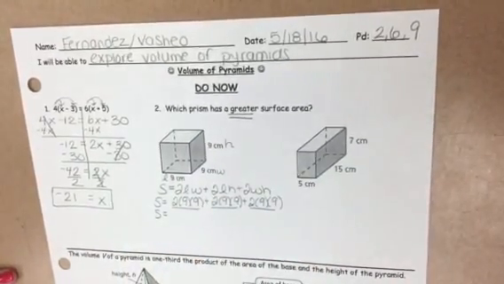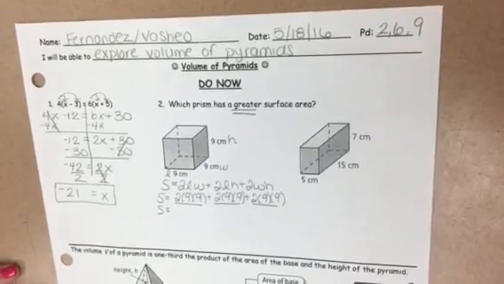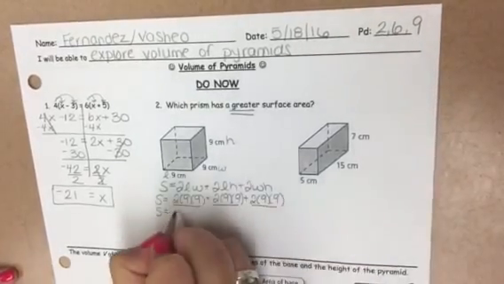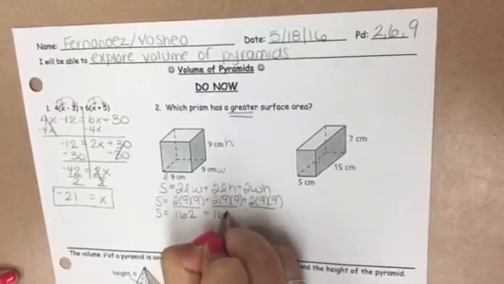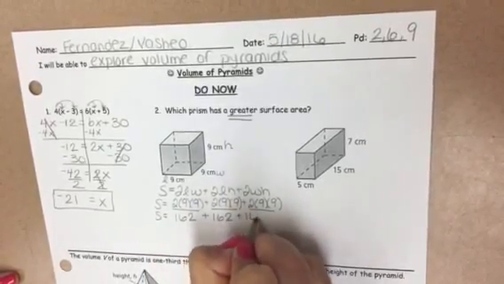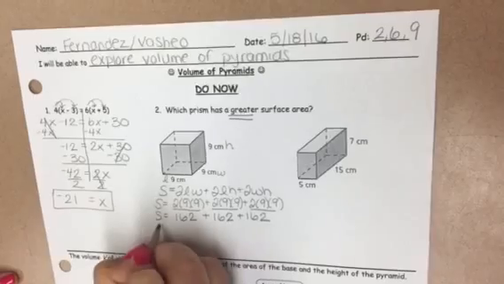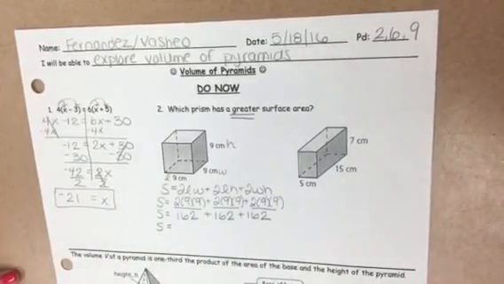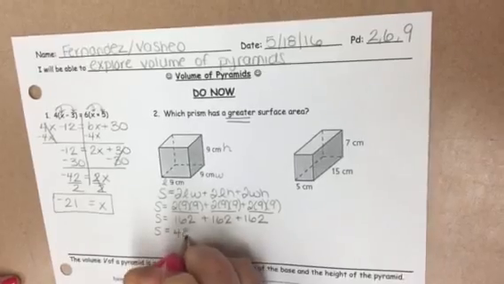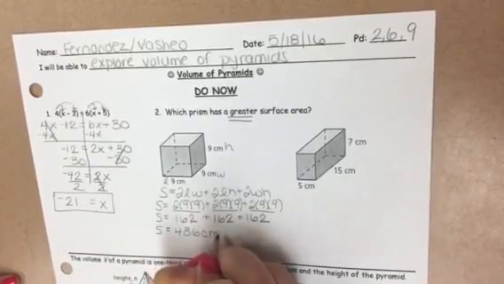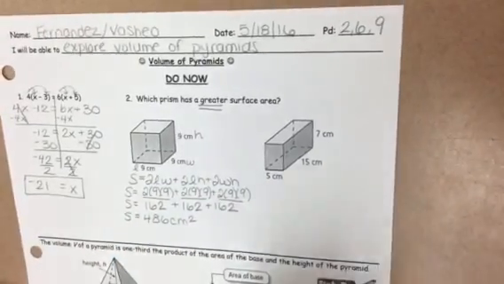When you do your multiplication, 2 times 9 times 9 is 162 plus 162 plus 162. Next, with order of operations, you add, and your surface area is 486 centimeters squared. But we're not done.